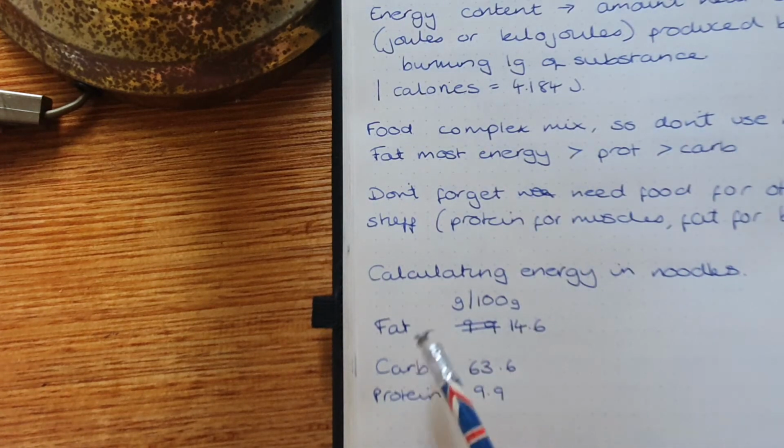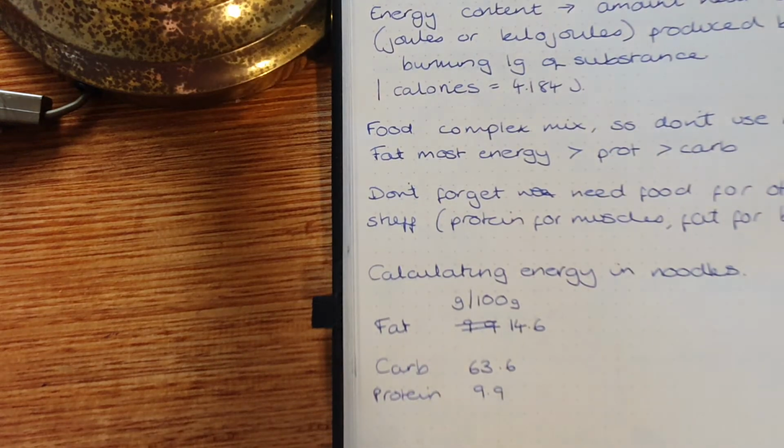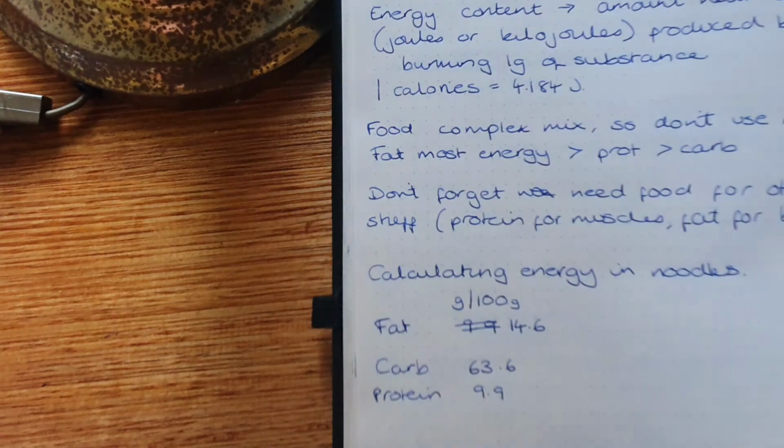So fats are 14.6 grams per 100 grams. My carbs are 63.6 per 100 grams. And protein is 9.9 grams per 100 grams. So I want to work out, if I eat 100 grams of noodles, how much energy am I getting? And then I might even convert it to calories.